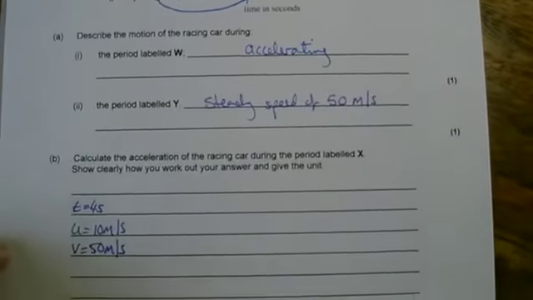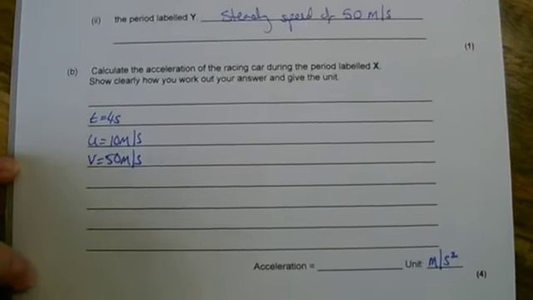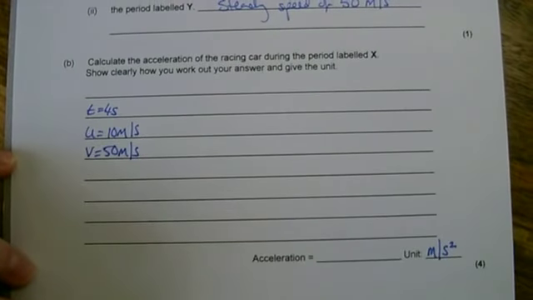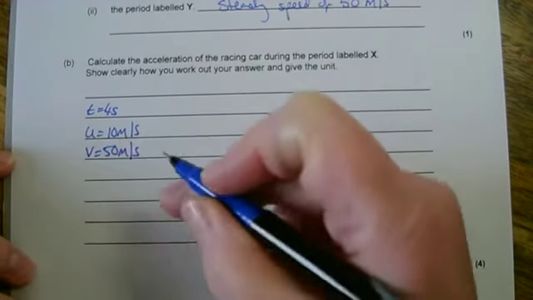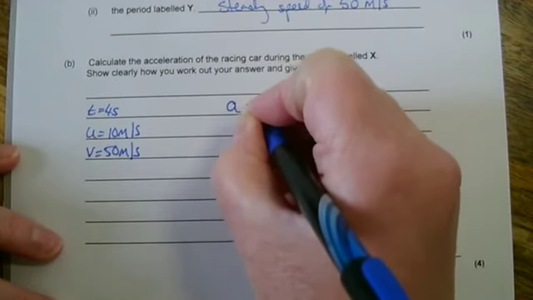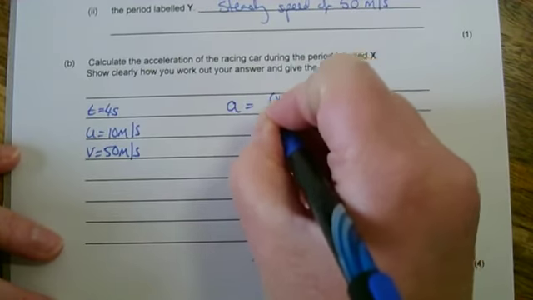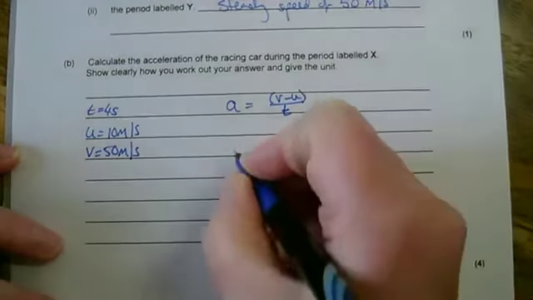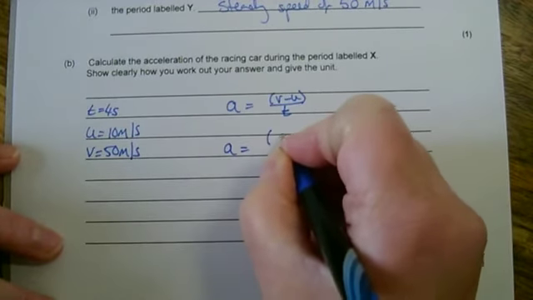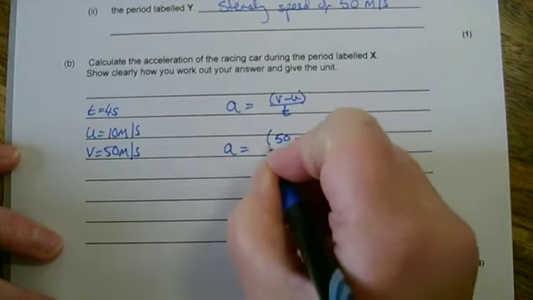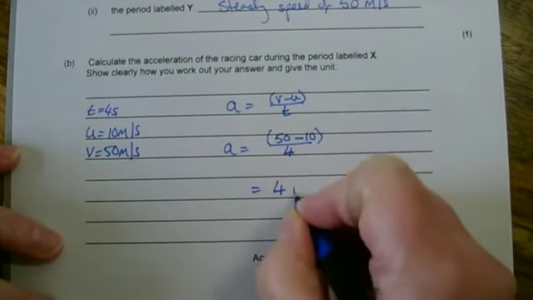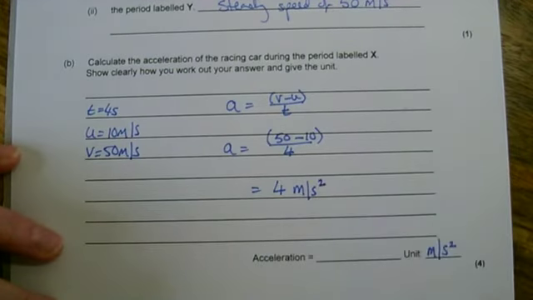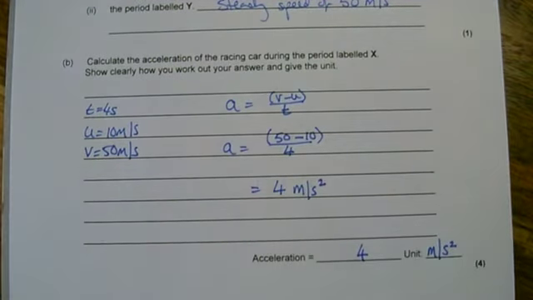So just off the bottom of the screen there, that's what I've been writing down. Okay, so I've now got at least a couple of the marks, because I've got the units, I've got the data. Right, I'm going to show them that I know the equation, and that I can substitute into it correctly. Then just write the answer down on the answer line.